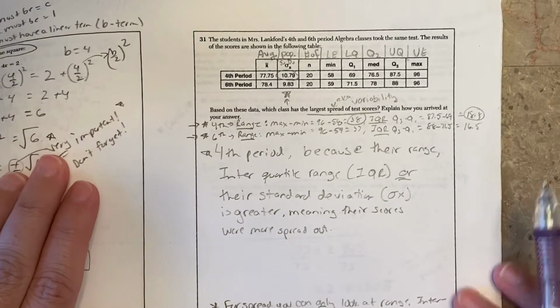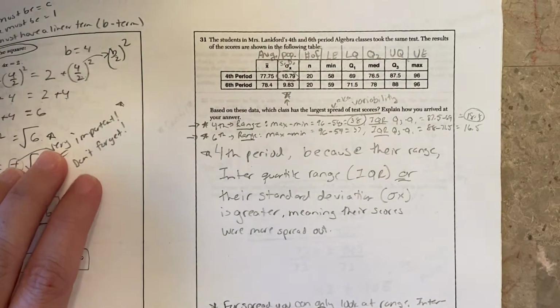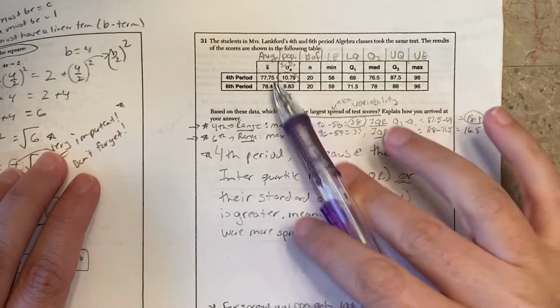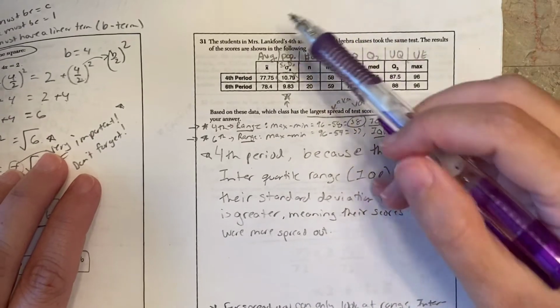All right, 31. The students in Mrs. Langford's 4th and 6th period algebra classes took the same test. The results of the scores are shown in the following table. So this is a pretty intense table. They had a lot going on here.